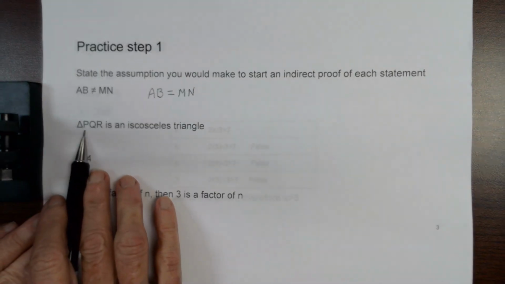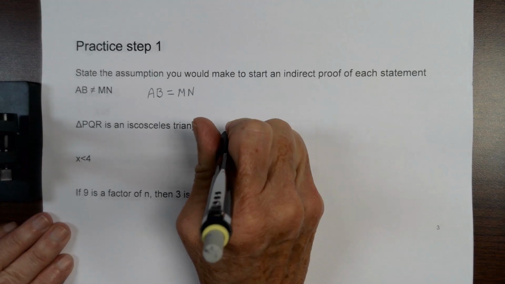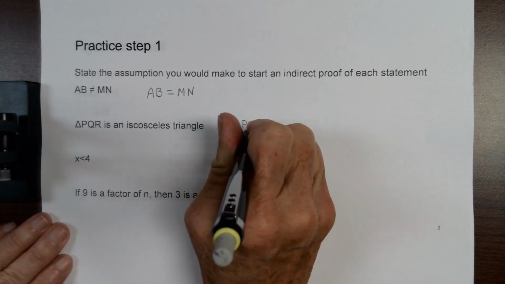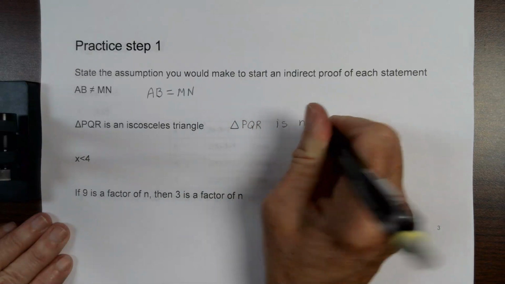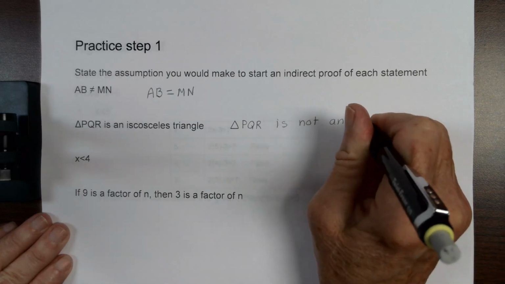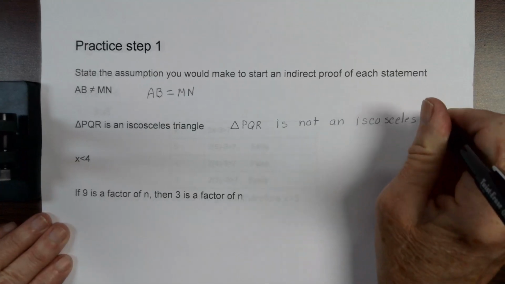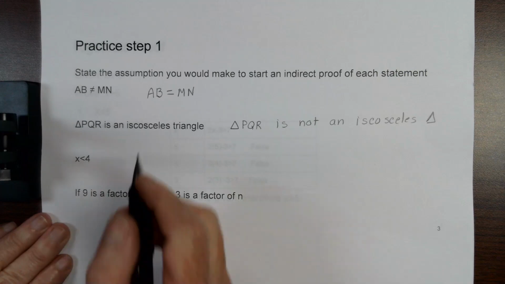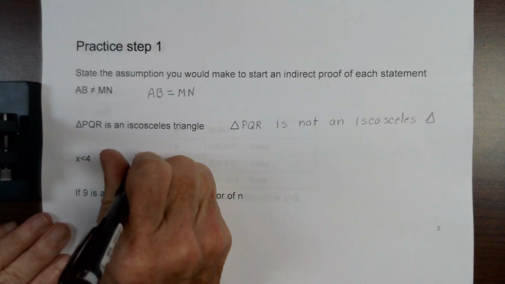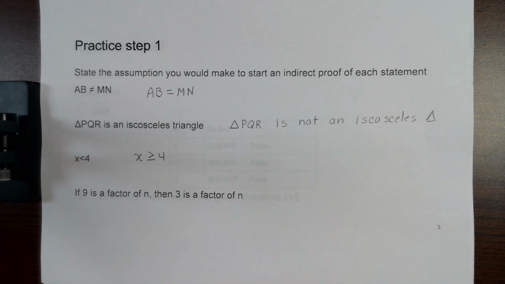If you say triangle PQR is an isosceles triangle, you're going to say triangle PQR is not an isosceles triangle. So you're being argumentative. If you say x is less than 4, then you're going to say x is greater than or equal to 4, because those are the 2 situations that can exist if it's not less than 4.